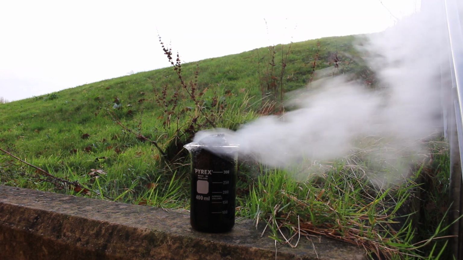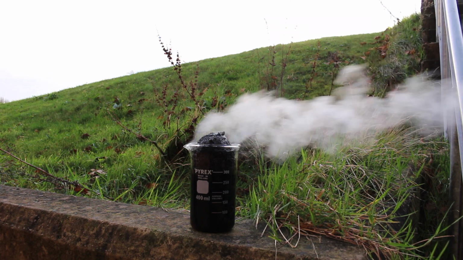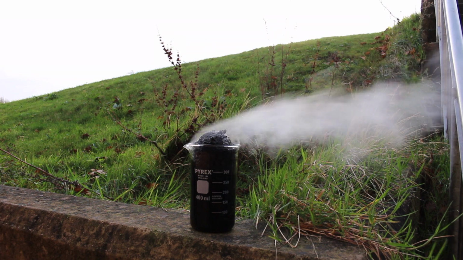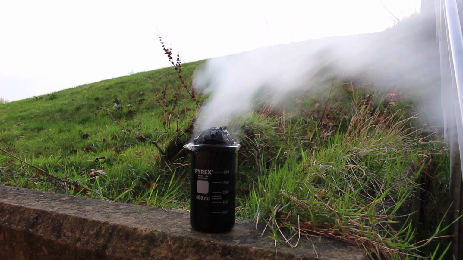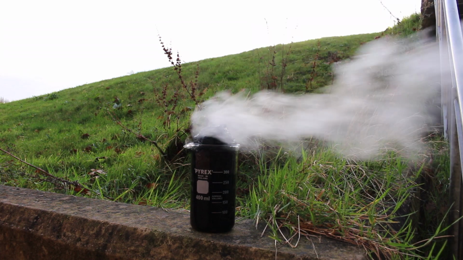So the reaction is progressing, more and more heat is being produced, it's an exothermic reaction, the water is being removed as steam, and the carbon is rising upwards because it's getting pushed up by the gas that's being produced, the steam.